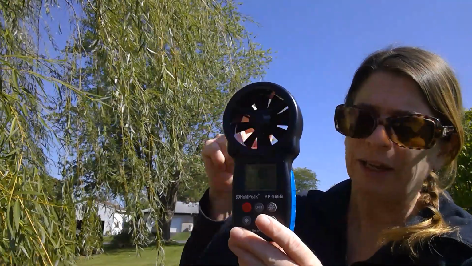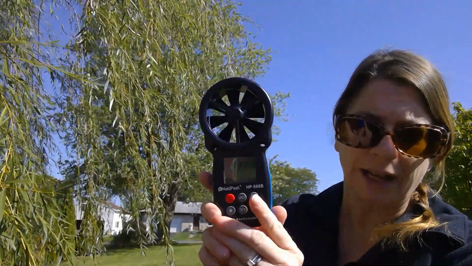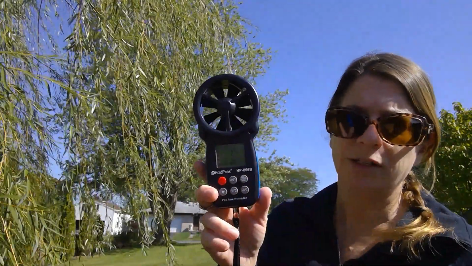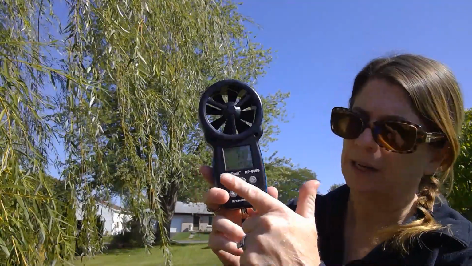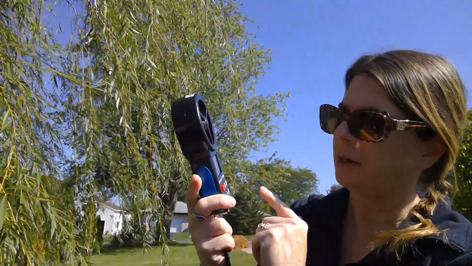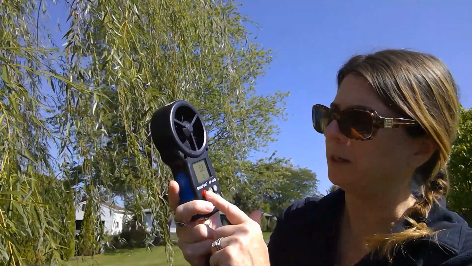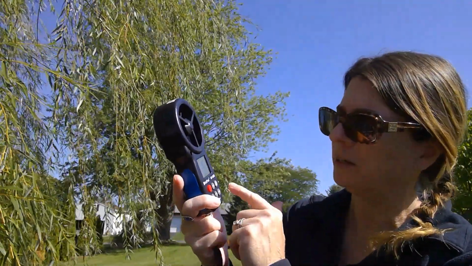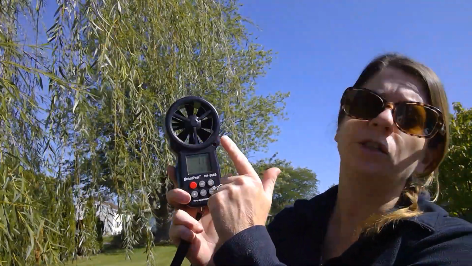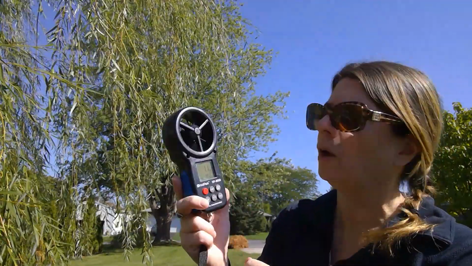Now I can also use this electronic anemometer. It works in a similar way. It has these little fan blades inside, and you can see as the wind catches it, it spins those fan blades. Then there's an electronic display right here that will tell me what the wind speed is. So I just need to turn this on. And then I can also adjust the units or the way that I'm measuring wind speed.